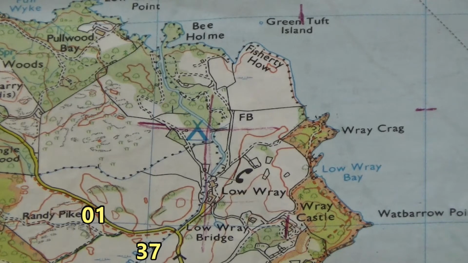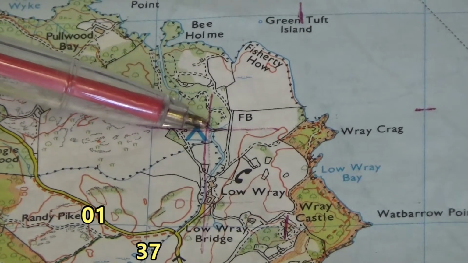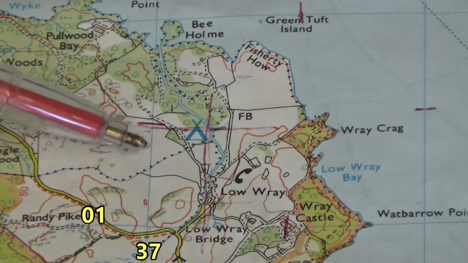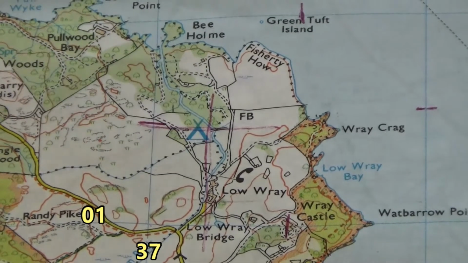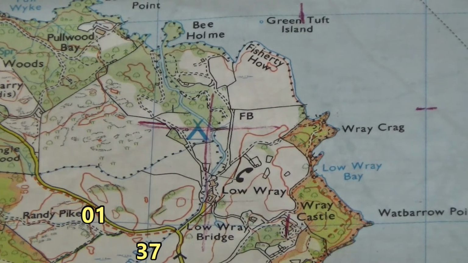Okay, I've got that as 372,014. So I've actually dropped it slightly because it's slightly lower than the footbridge, and I think it's down in the fourth square. So 372,014.